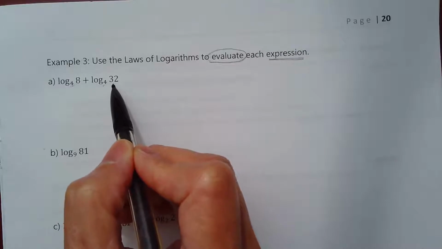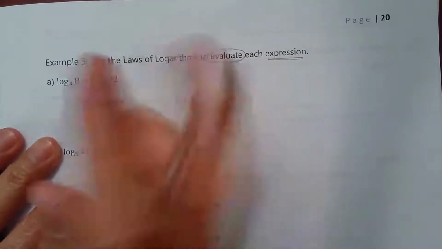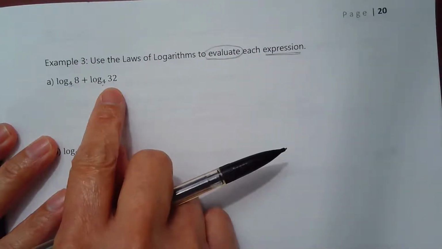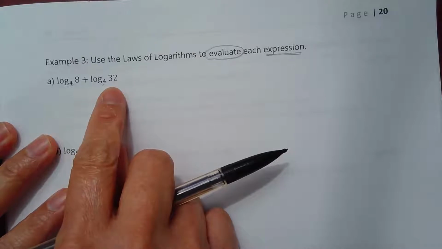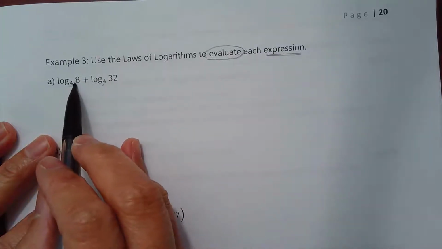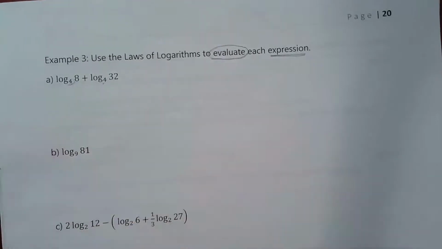Again, we don't know. And we can't even put that into our calculator, because our regular calculator only has common log base 10 and natural log base e. It doesn't have a base 4. So what can we do?